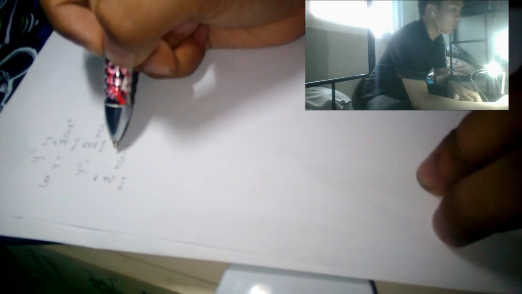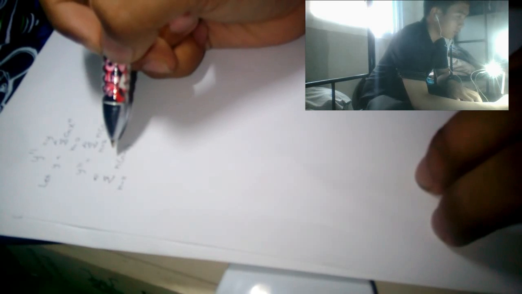By the way, we substitute the equivalent power series summation notation into the equation, so it will become this. It is equal to the summation of c sub n times x raised to n from 0 to infinity.